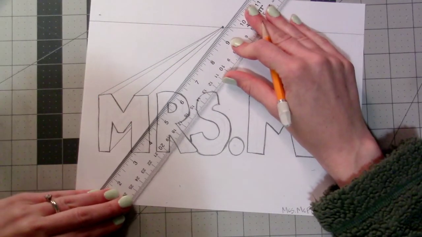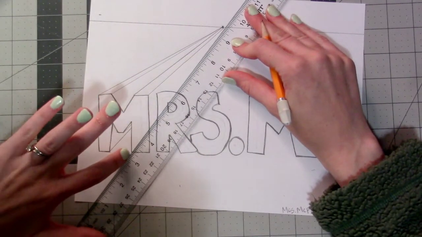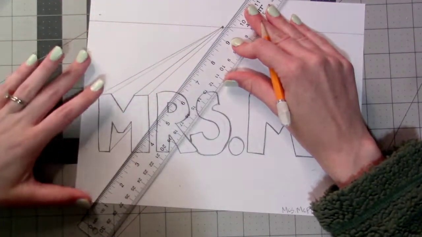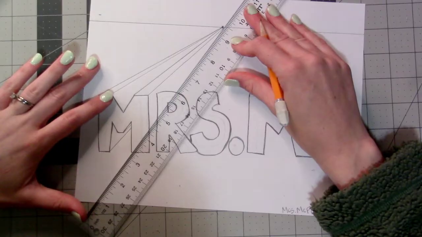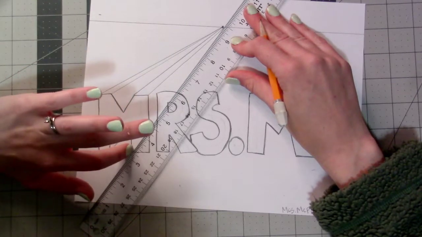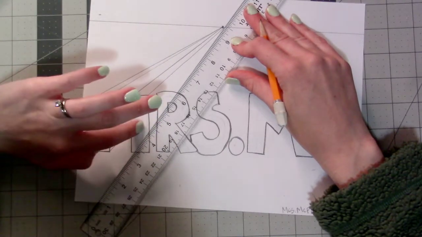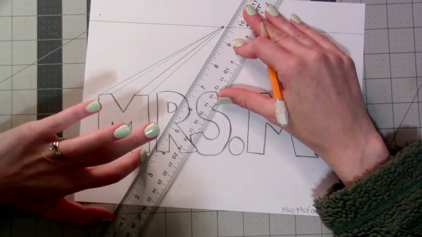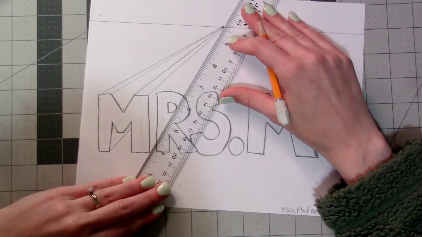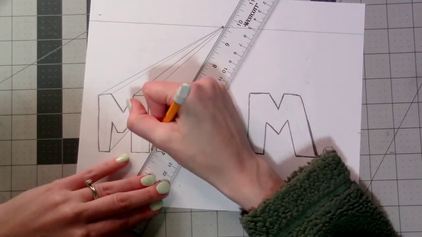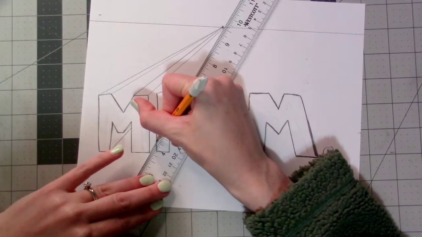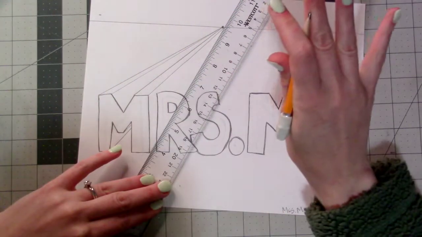Here I go. So again, I got to another corner. Do I need to draw this line? No, I don't. Why not? Because I'm not allowed to draw on my letter. Let's go to this one. Should I draw this? Yes, because it's not running into my letter. Uh-oh. I ran into my letter. What do I do? I just stop.